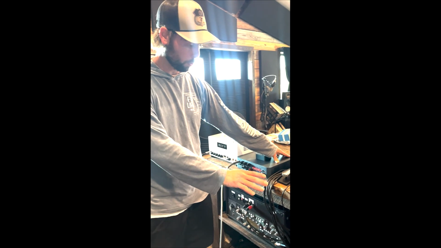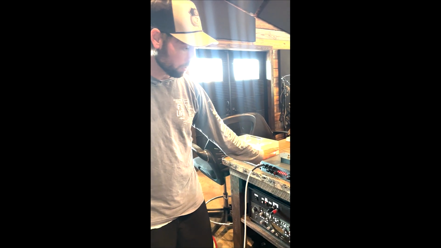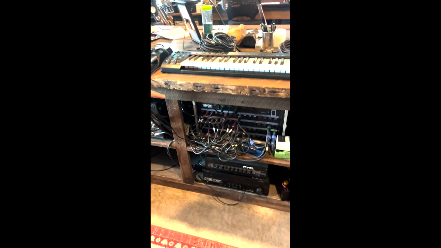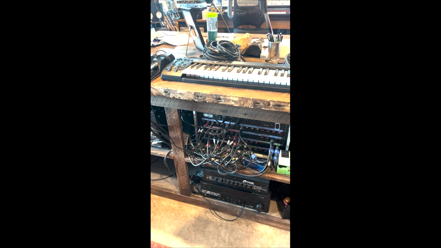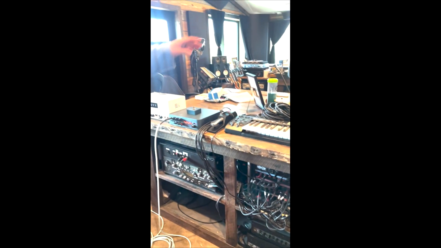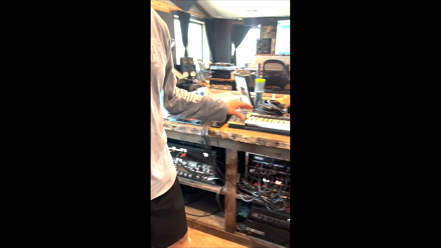That's all normaled. And the output of this is going into this rider's patch bay, and it comes out on that patch bay as riders out 5. So I'll show you that patch.